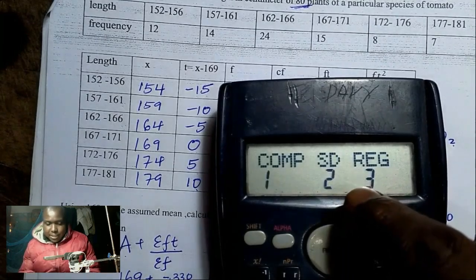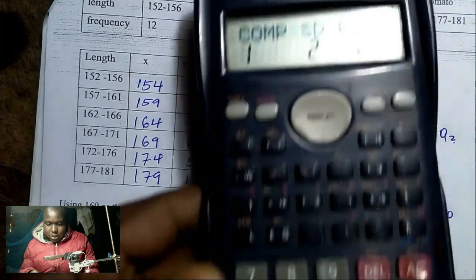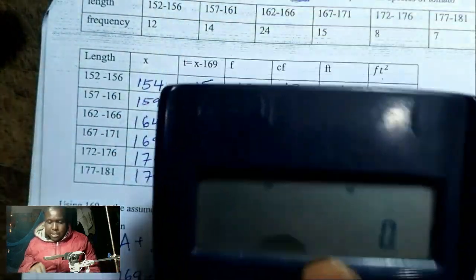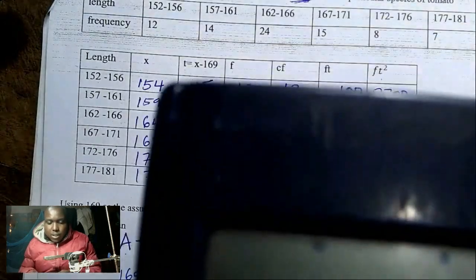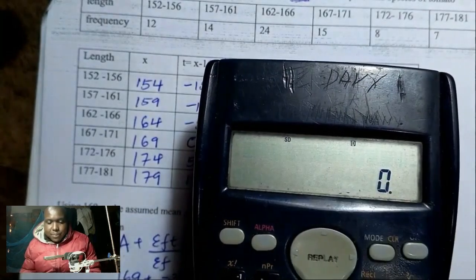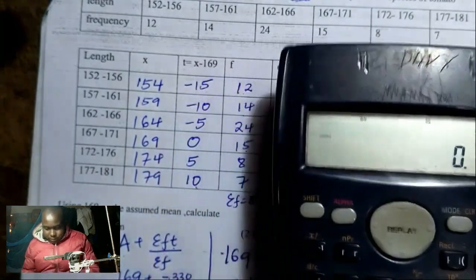Then we have SD. Press 2 to activate the mode SD. Make sure your calculator is written up there SD. Now our calculator is in statistics mode.